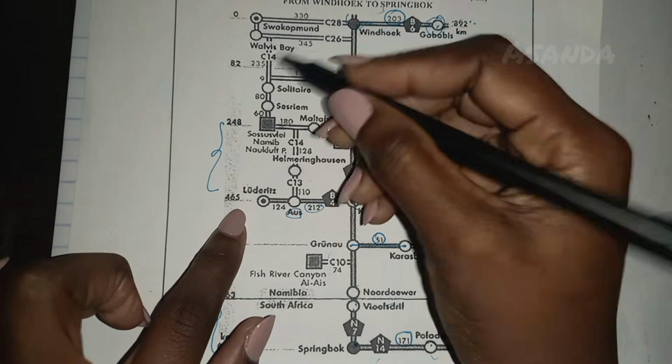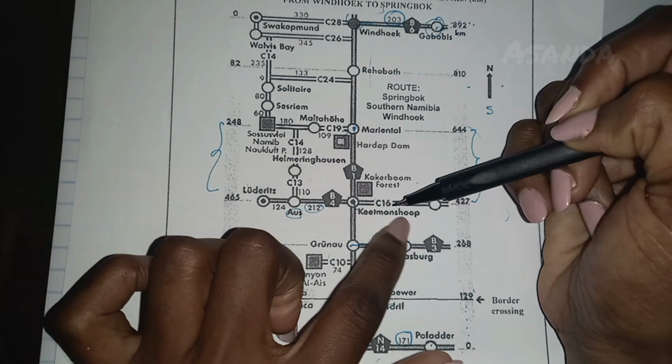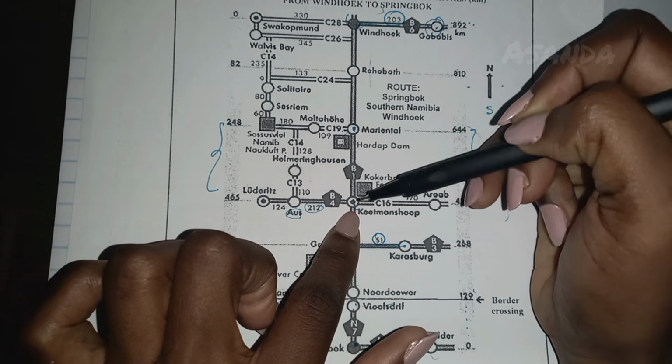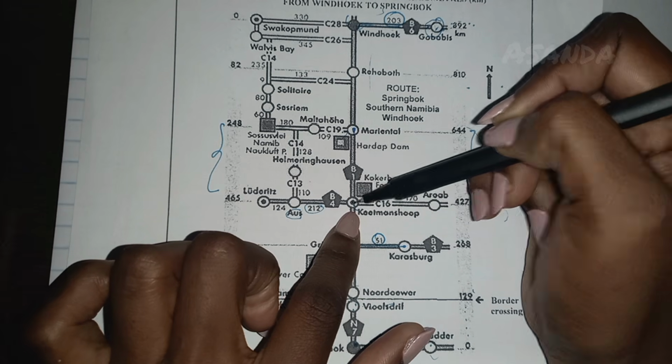Same thing if I were looking for the distance between Mariental and Kimandan shop. I would subtract the two numbers and I get the distance from town to town.